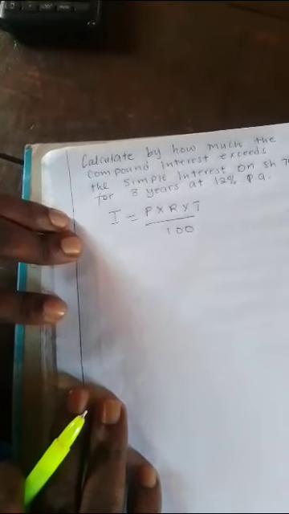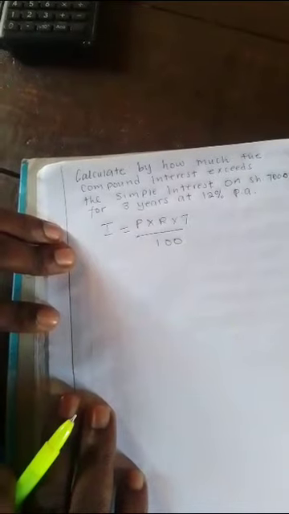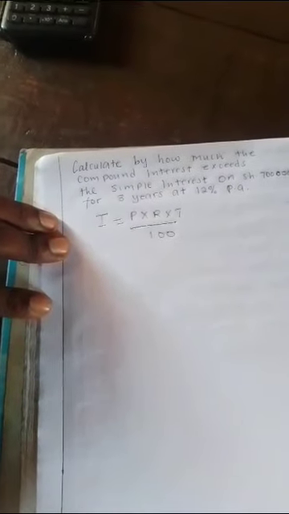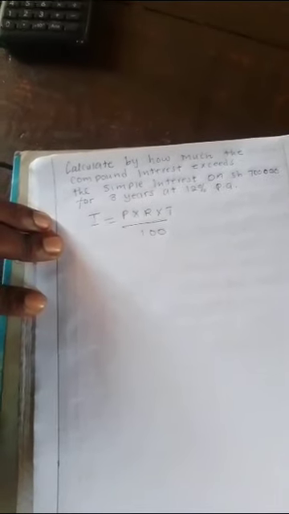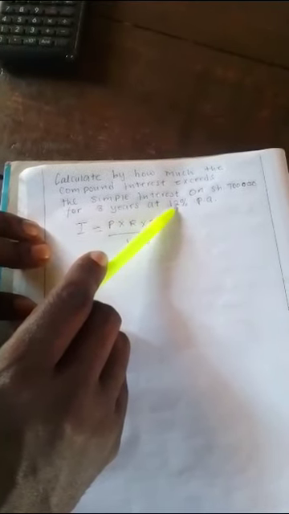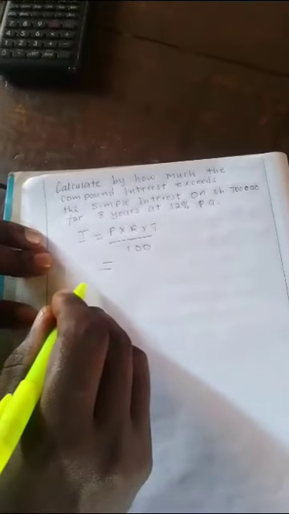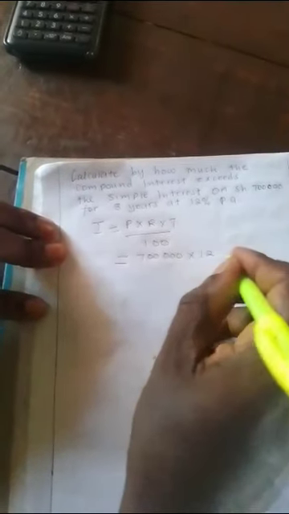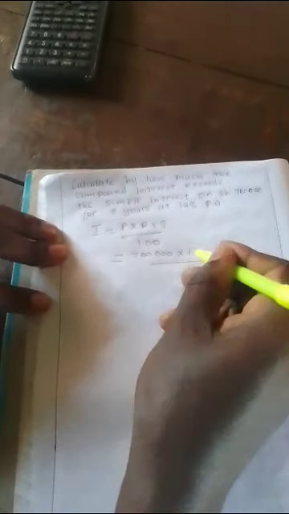The principal is the money invested, which is 700,000. Then the rate is given to be 12%, and then time is 3 years. Now the interest will be 700,000 times rate times time, which is 3, over 100. This 12%, this is why it is over 100.